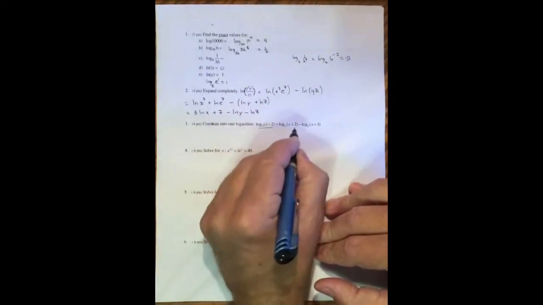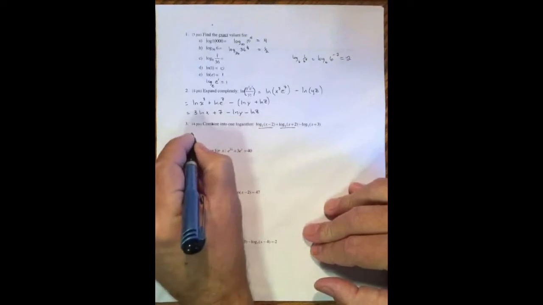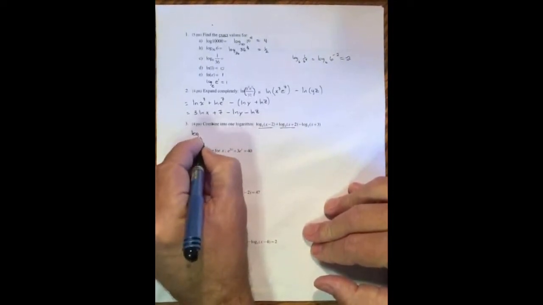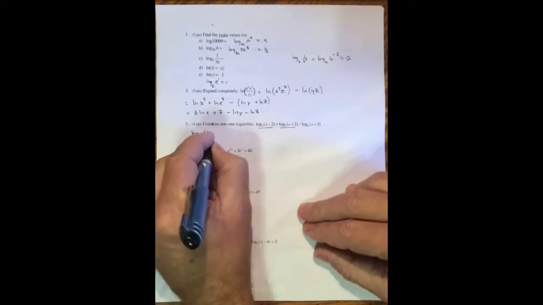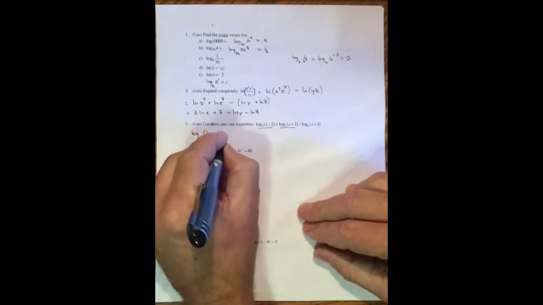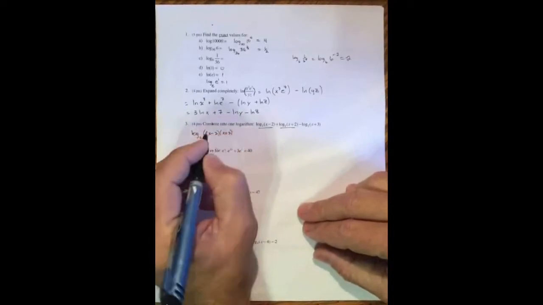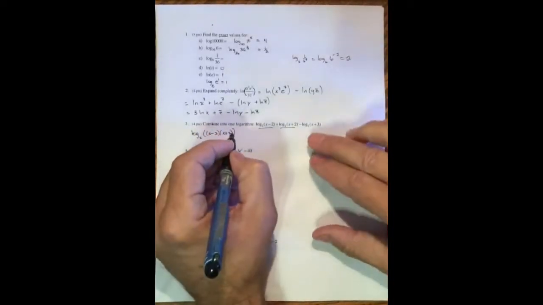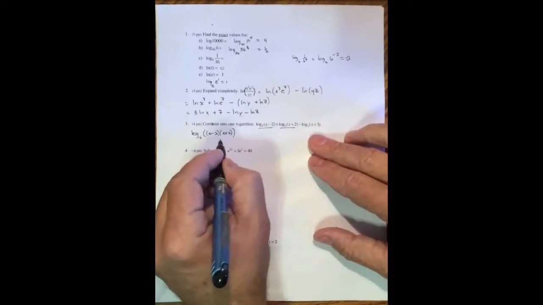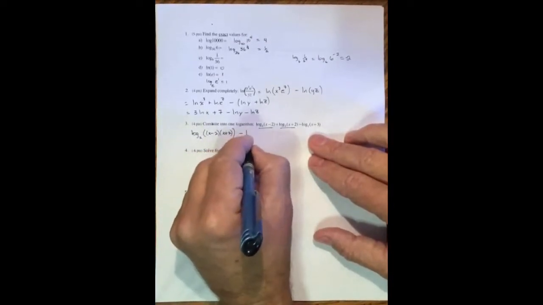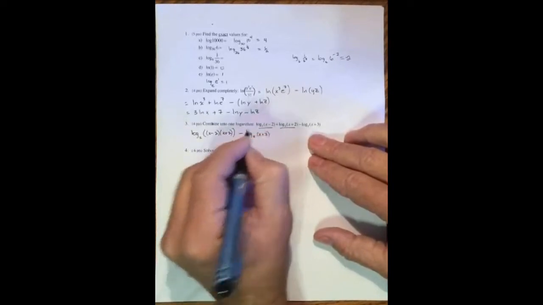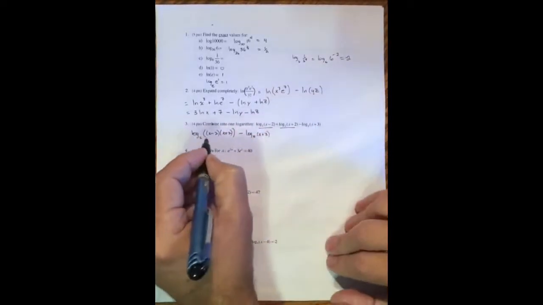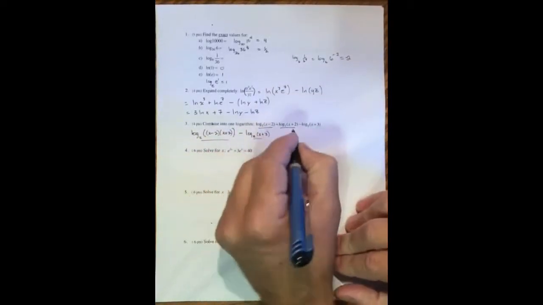So first of all, I've got the sum of two logs. That means log base 2 of the product of x minus 2 times x plus 2. Okay? So I'm going to combine those as a product minus log base 2 of x plus 3. So I've now got this log minus this log.